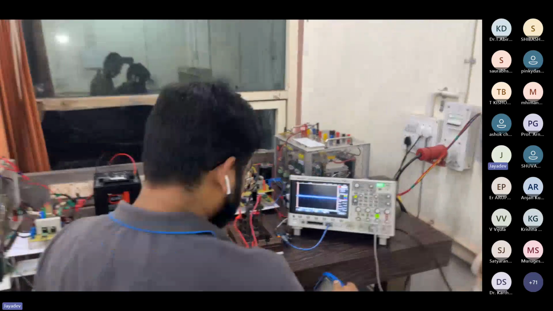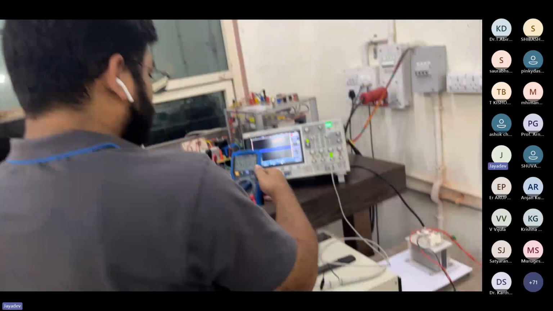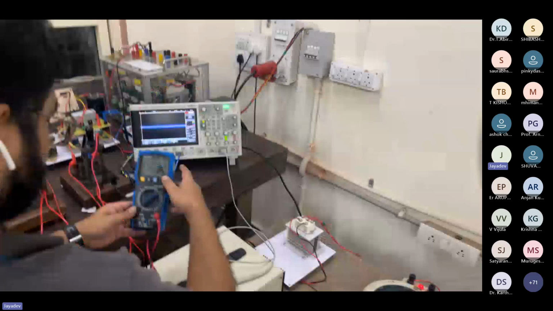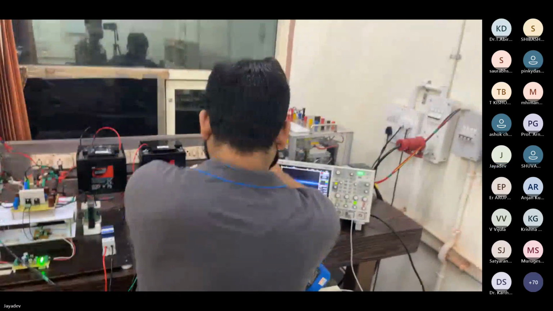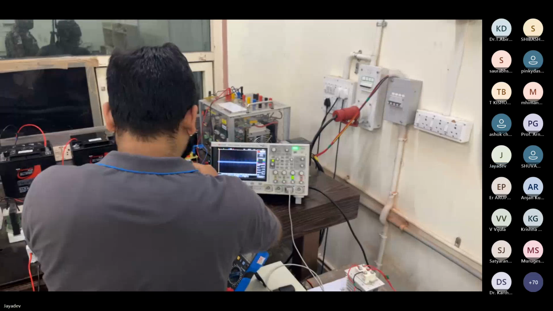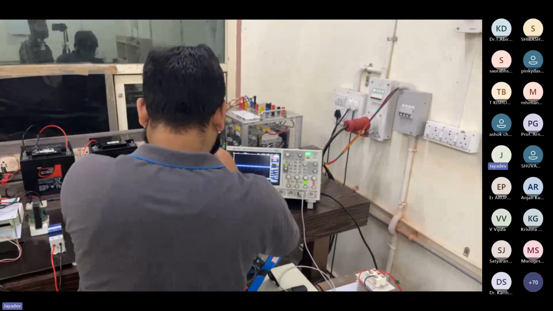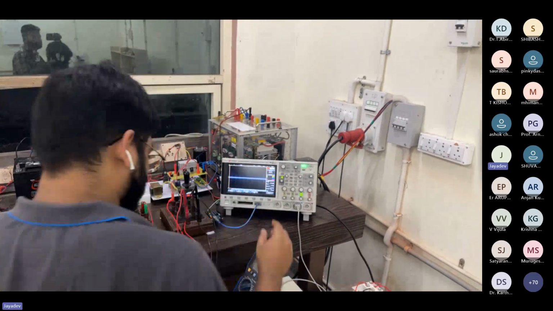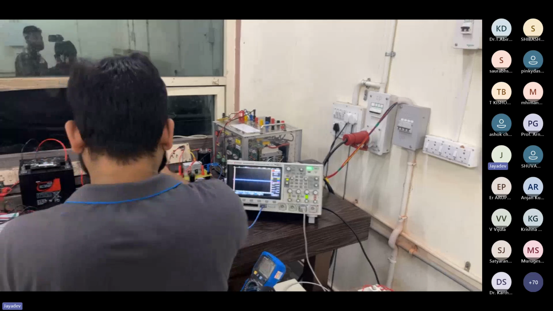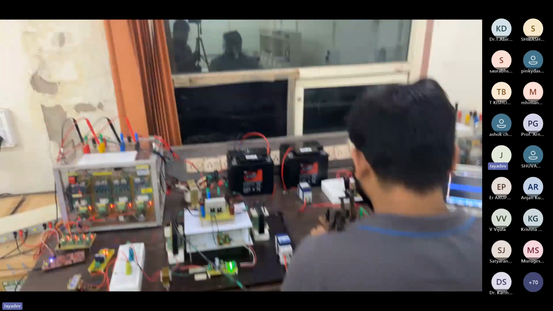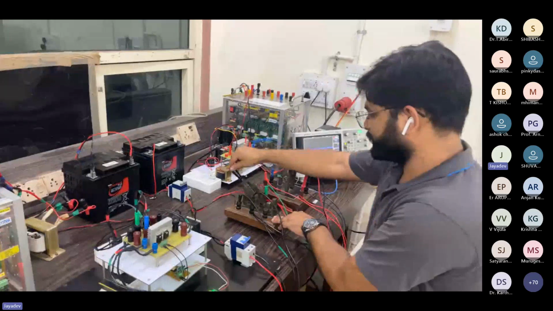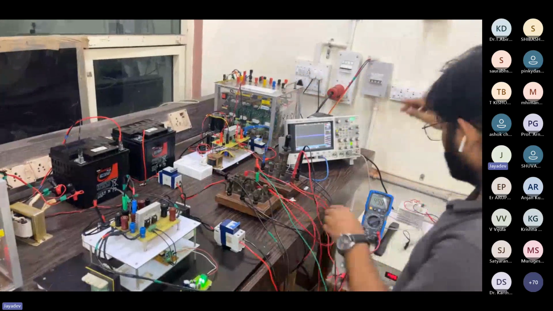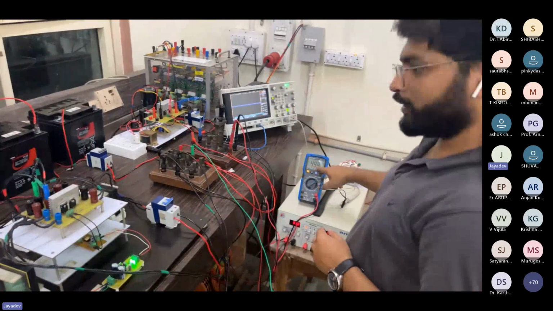Okay, you can see this is around 50 volt. Now it's time to integrate all these things. First, we will integrate these two, PV and battery. See, and the voltage will maintain at 49.8.